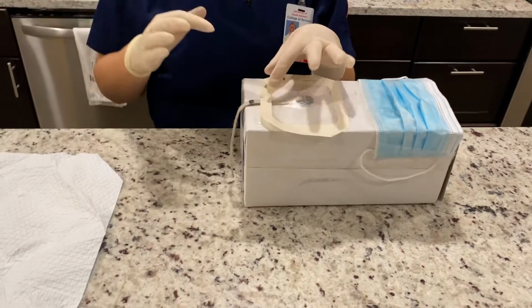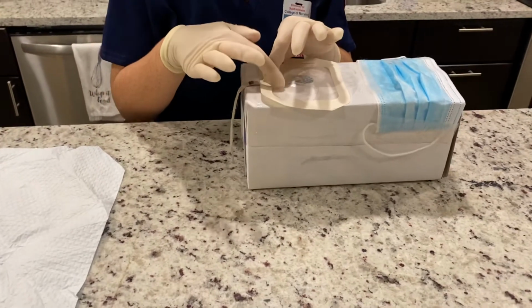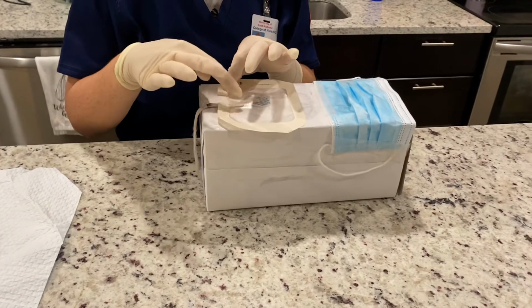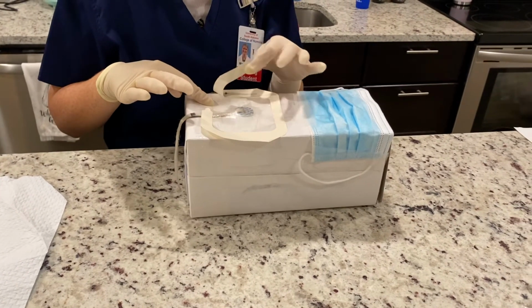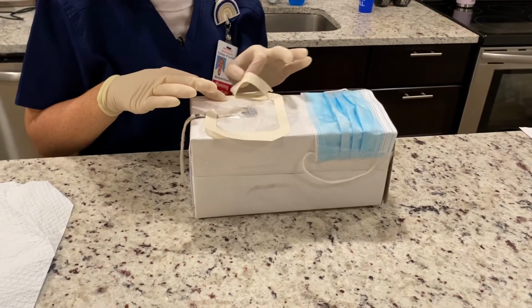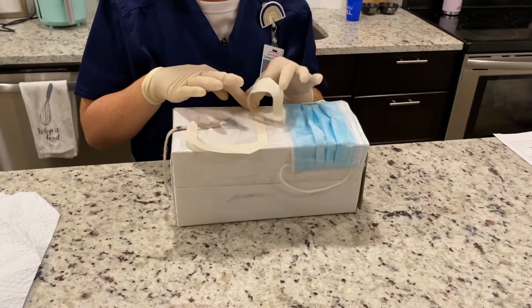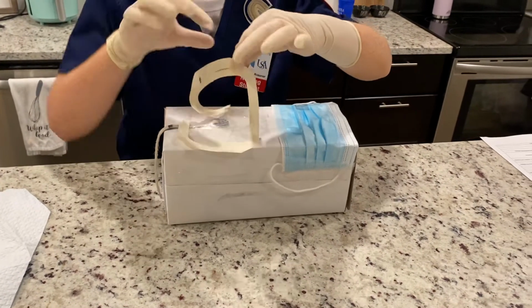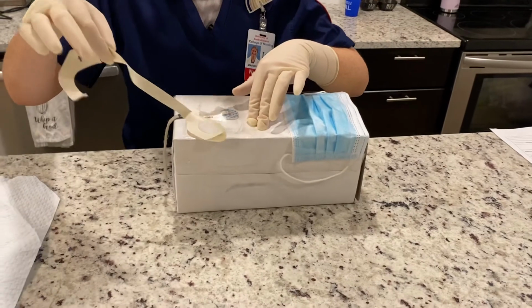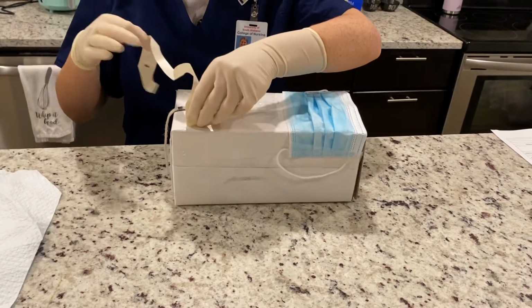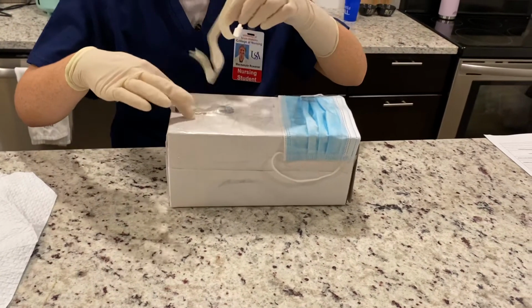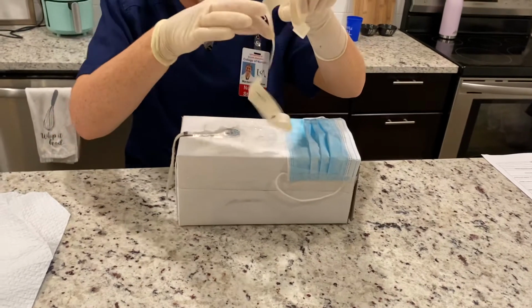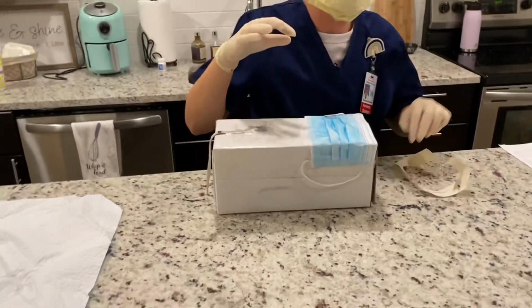Then I'll remove the paper surrounding the edges, and I'm going to save it for the label. I'm going to put this to the side for the label.